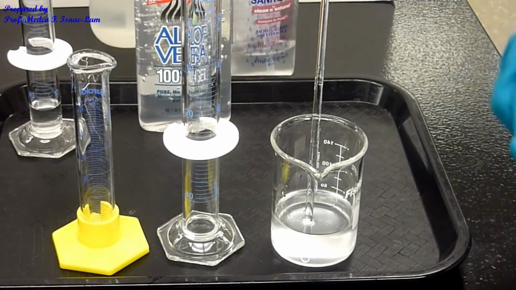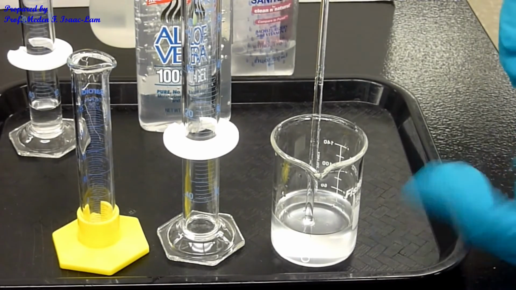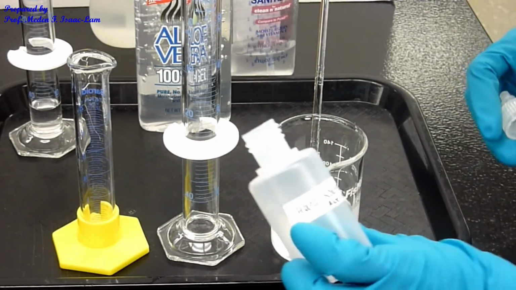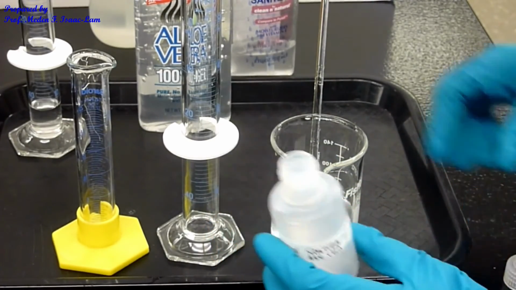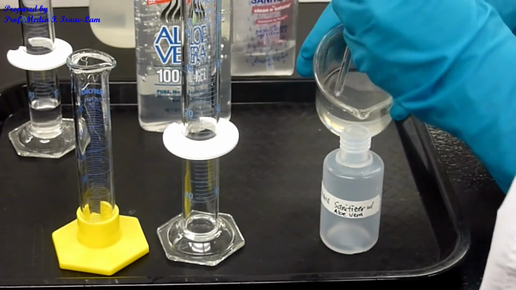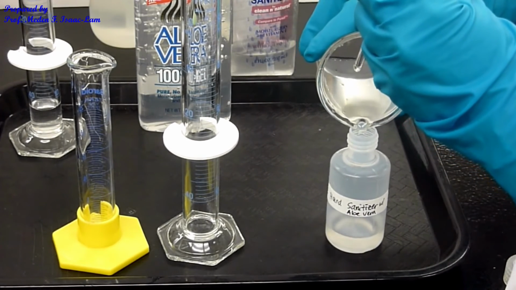Now you can say, for example, I want to keep it, right? So I can label this little container hand sanitizer with aloe vera, and I'm going to pour it here.